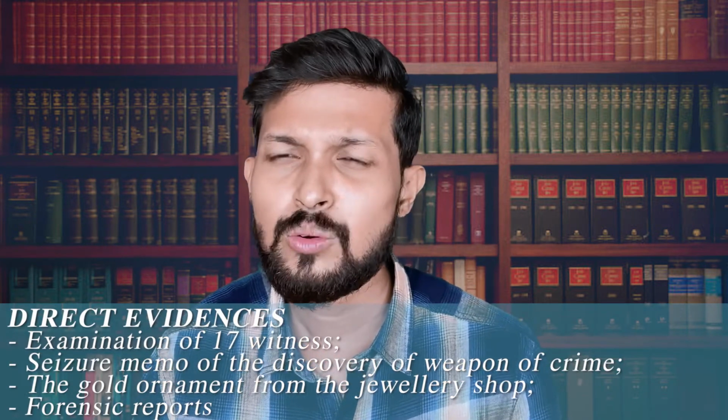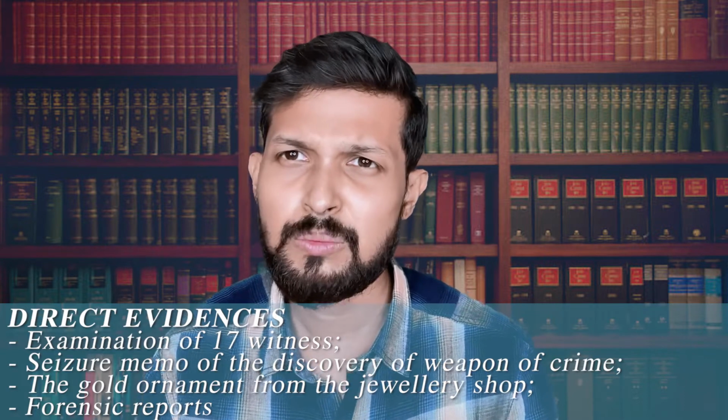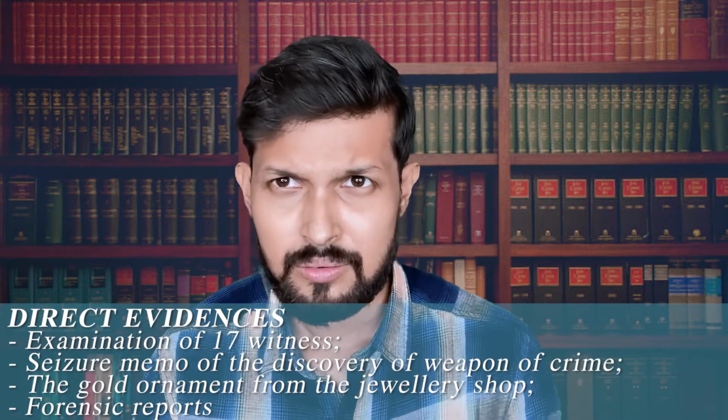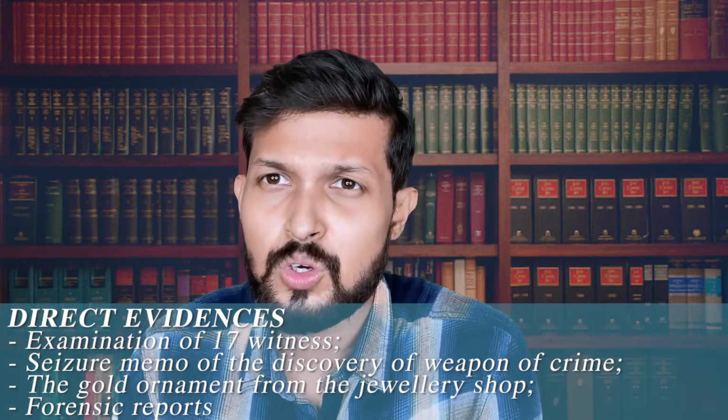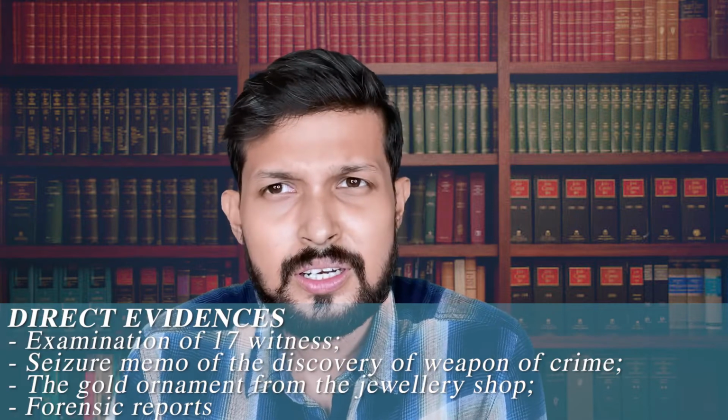There are 17 witnesses who have been examined. There is a seizure memo for the discovery of the weapon with which the crime was committed, and also some stolen gold ornaments, and some forensic reports that have been attached. But overall, after observing and checking all those things, the direct evidence produced here is not connecting the dots. What I mean to say is, it is absolutely flawed and not substantial evidence to prove the case, and that's why the Supreme Court totally disregarded the direct evidence altogether.